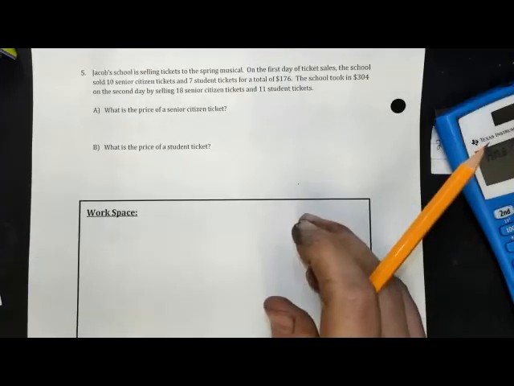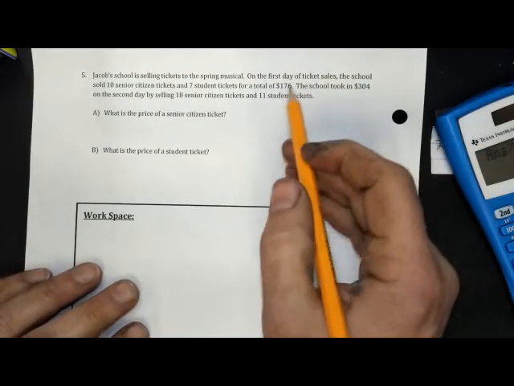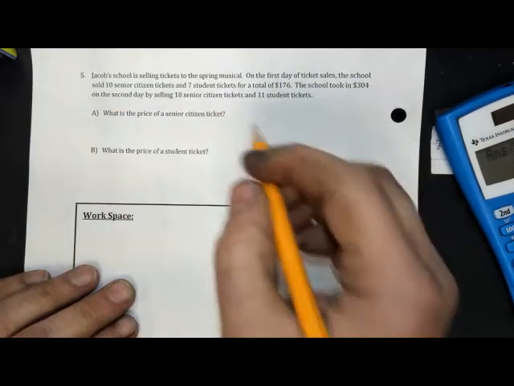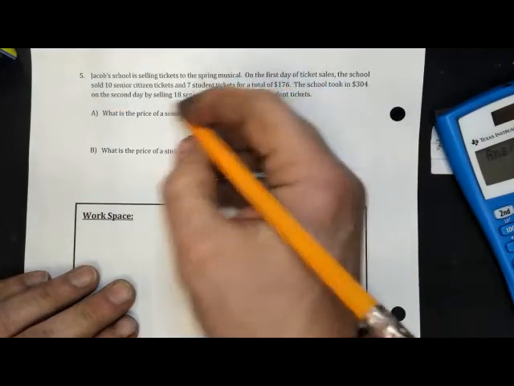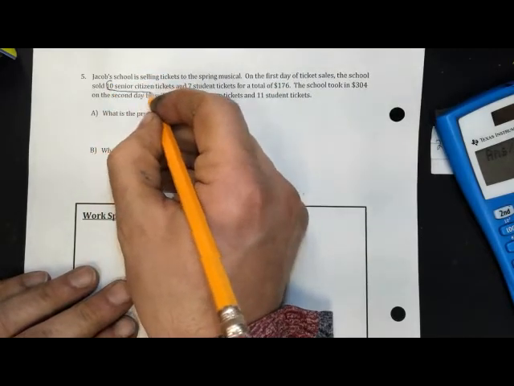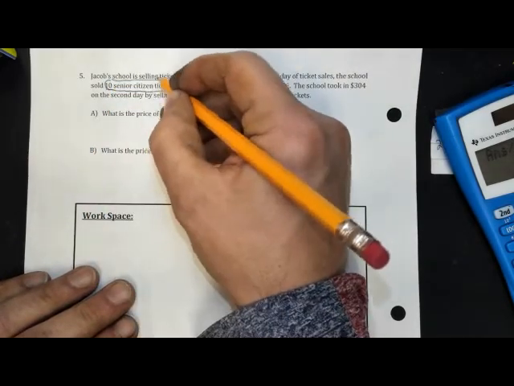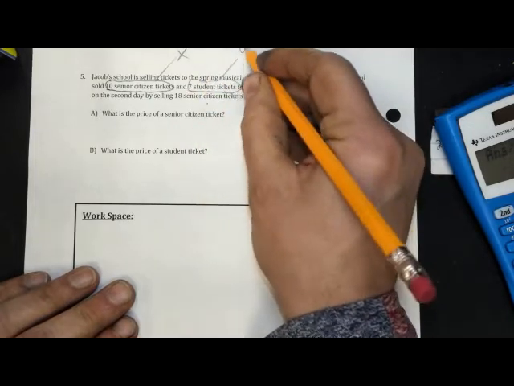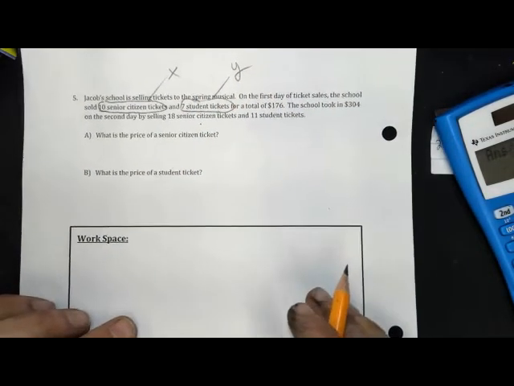Lastly, we have this word problem. Jacob's school is selling tickets to the spring musical. On the first day of ticket sales, they sold 10 senior citizens and 7 students. Right off the bat, let's make senior citizens x. Let's make students y. You can probably see where this is going already.